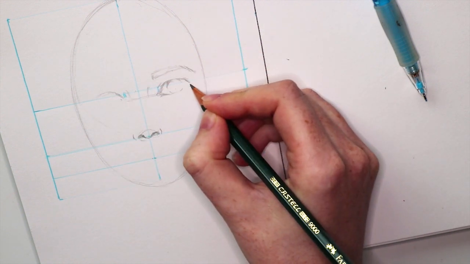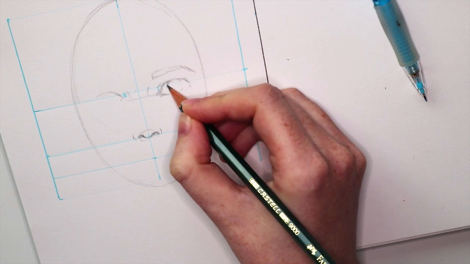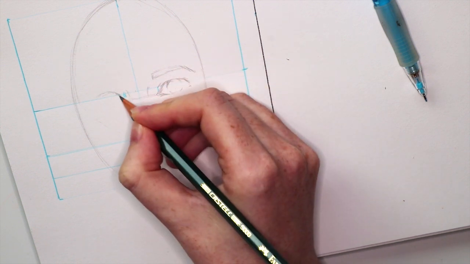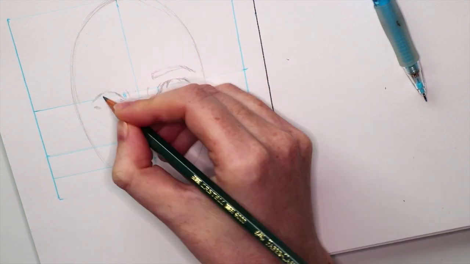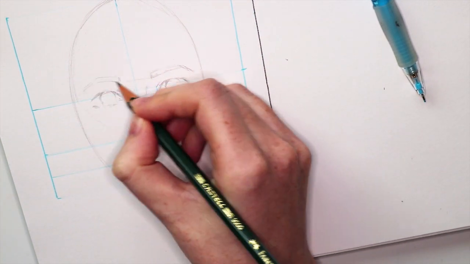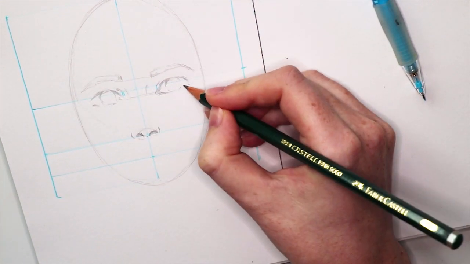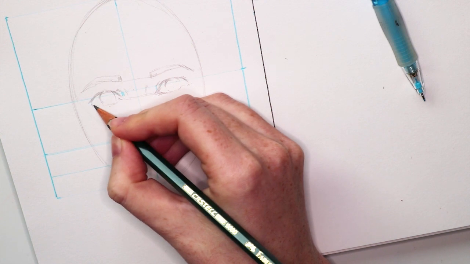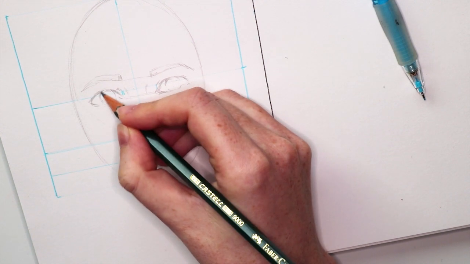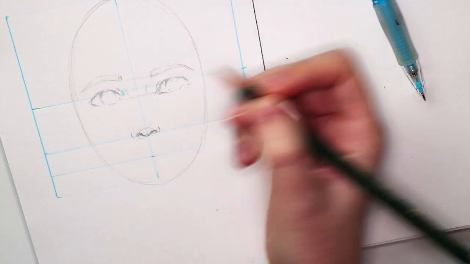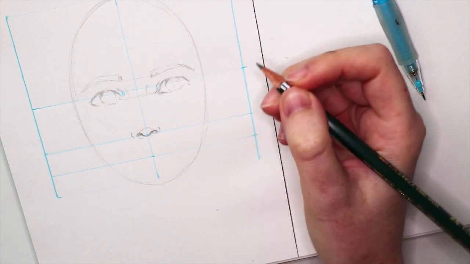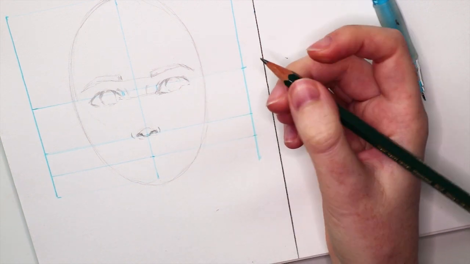I also have to admit that I have drawn the eyes a little bit too low here. Okay, yeah, eyes do look a bit differently. So the eyes are not looking that good, but okay.